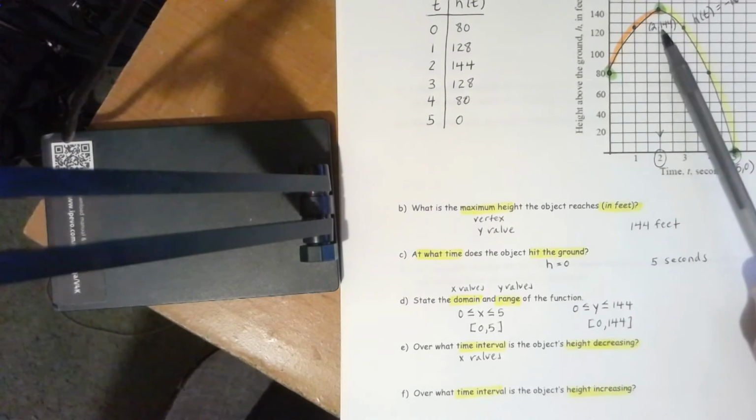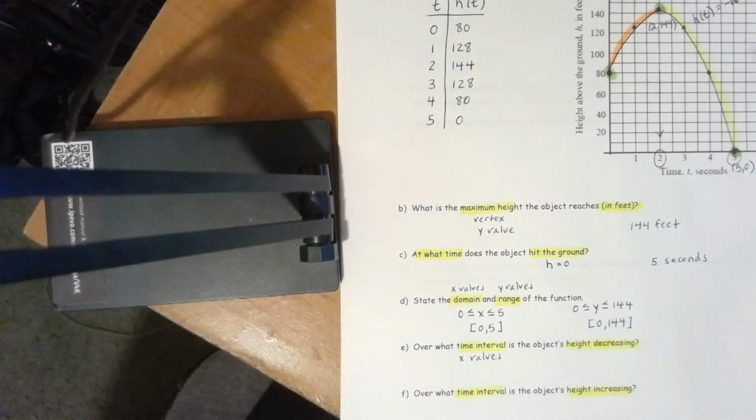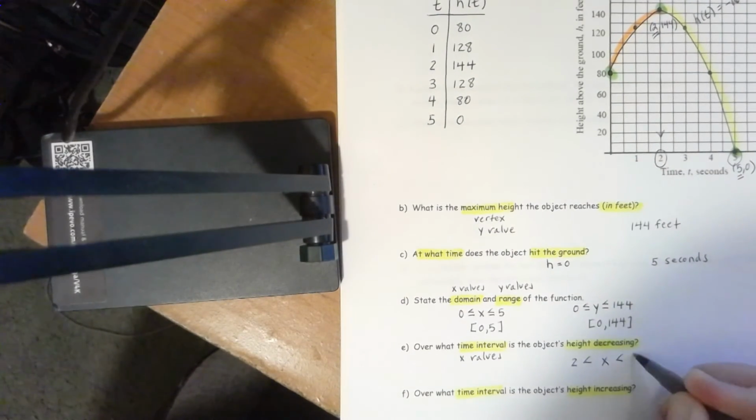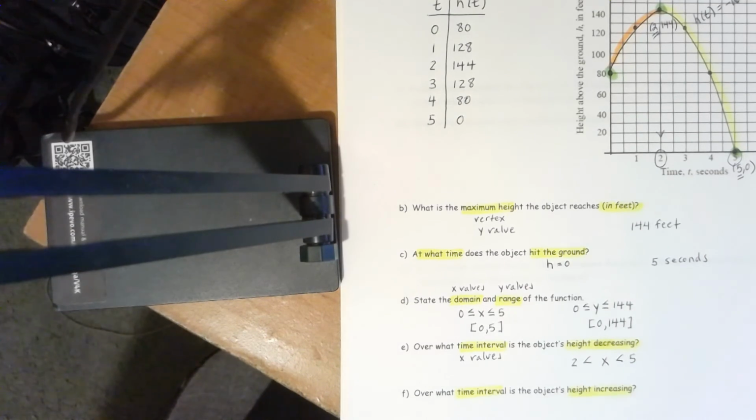At the starting point, my x value was 2. At the stopping point, my x value was 5. So the height decreased when x was between 2 and 5. We do not include the starting point and we do not include the stopping point when we talk about increasing or decreasing.